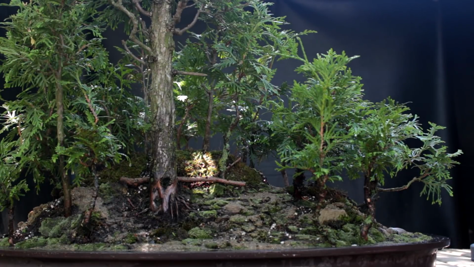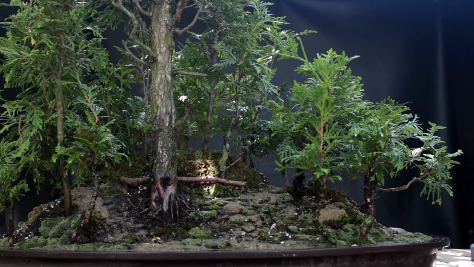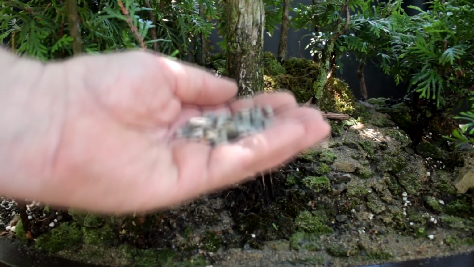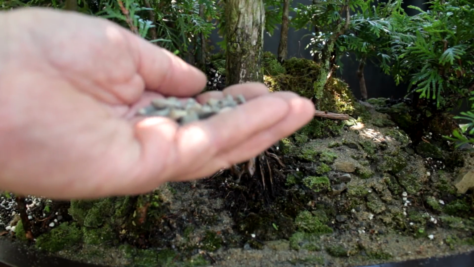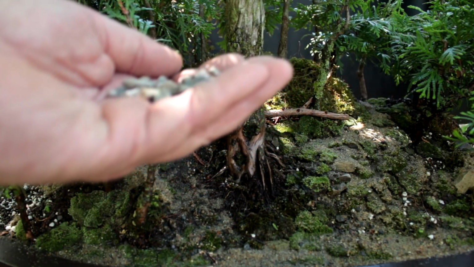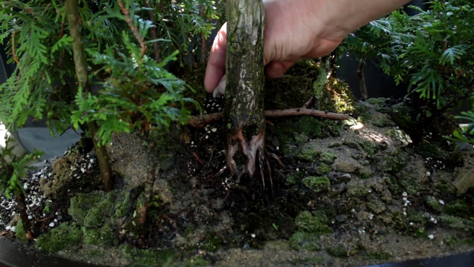So I've got to add my little dry stream coming down. I'm going to collect a bunch of smaller rocks now and try and arrange them so it looks like a dry stream that runs down the mountain there. So I'll do that next. I've got a handful of pebbles here that I'm going to arrange to look like a dried up stream bed, something from the spring runoff. So I'll just place them in here.